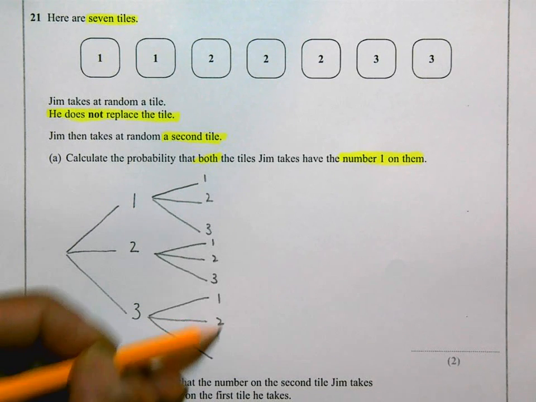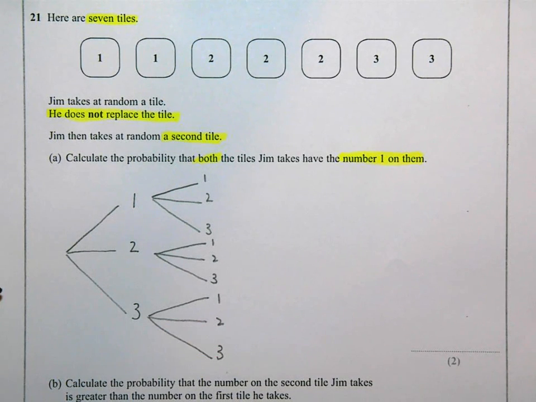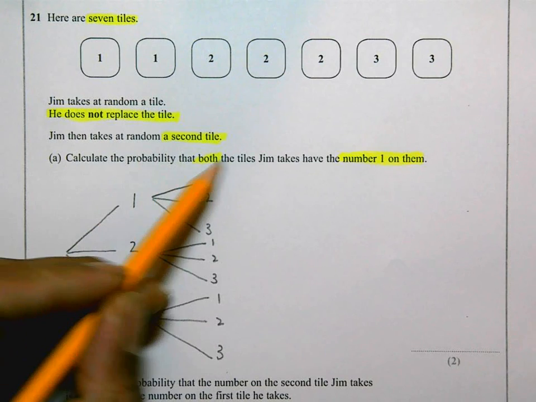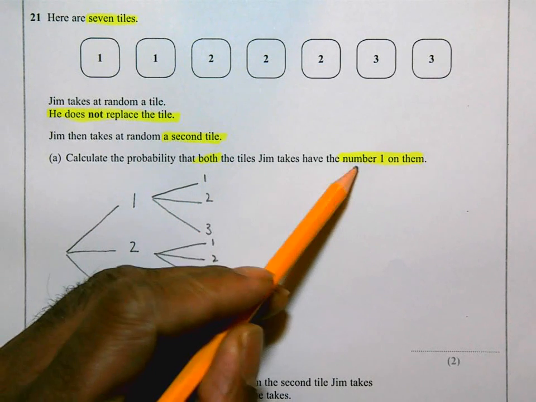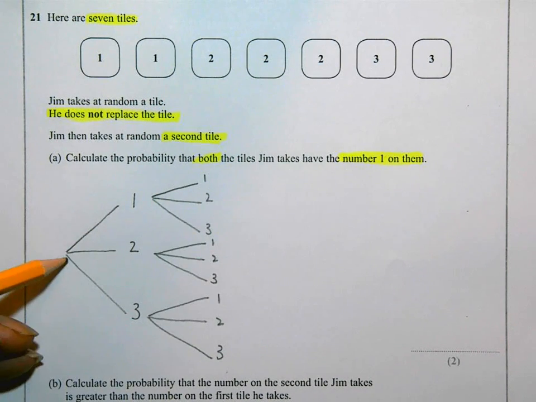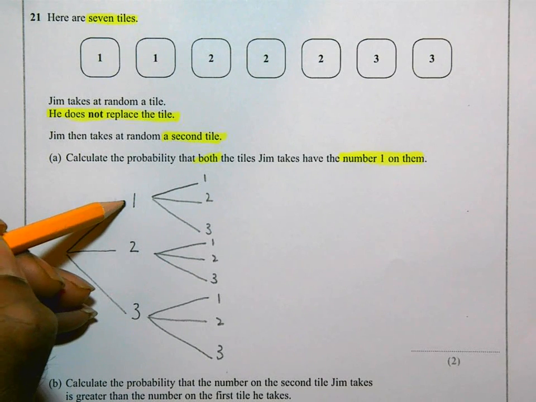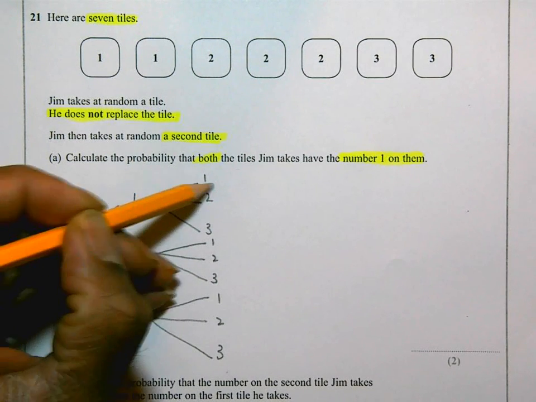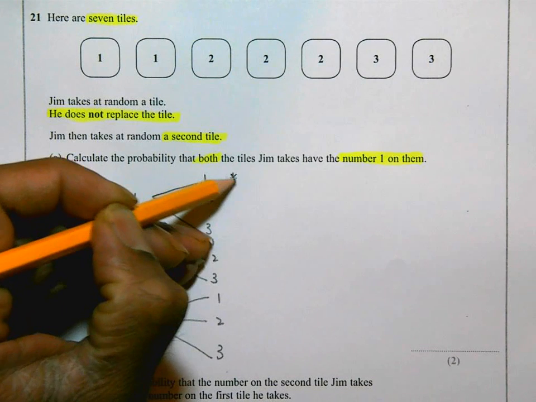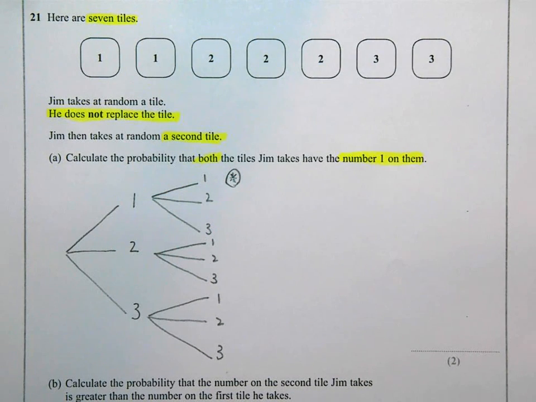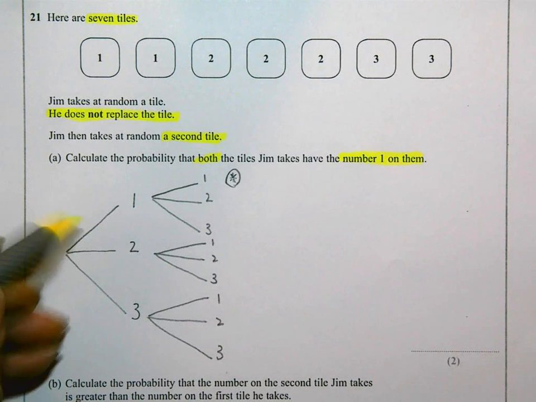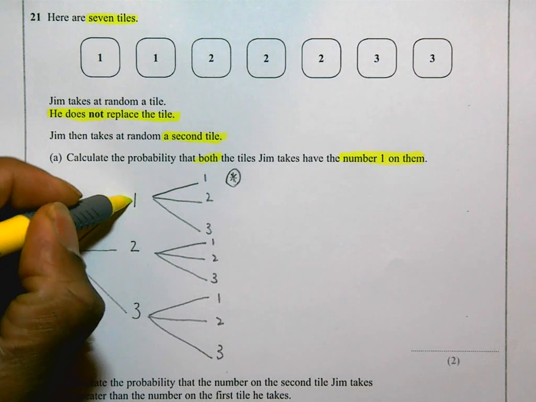The question says calculate the probability that both the tiles Jim takes have the number 1 on them. So we want to work out the probability that after his first pick he got a 1, and after his second pick he got a 1. So we're interested in that branch at the top there. What we're actually interested in, I'll highlight it, is this path: 1 followed by another 1.